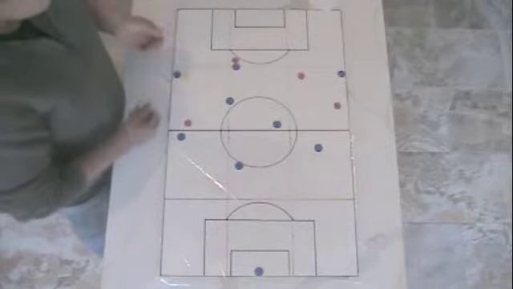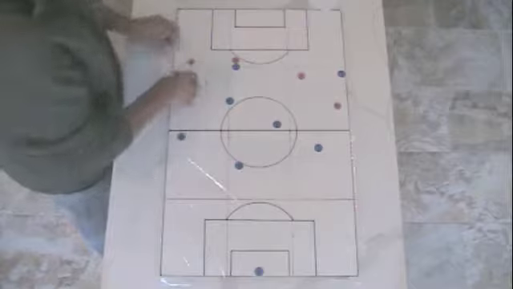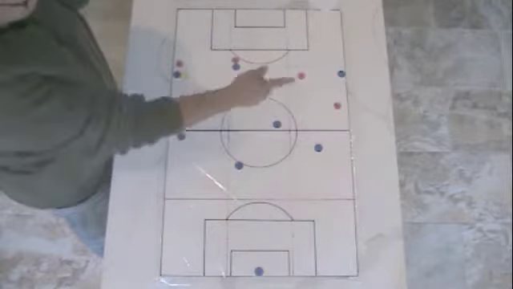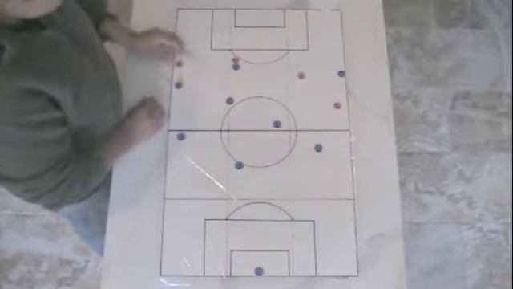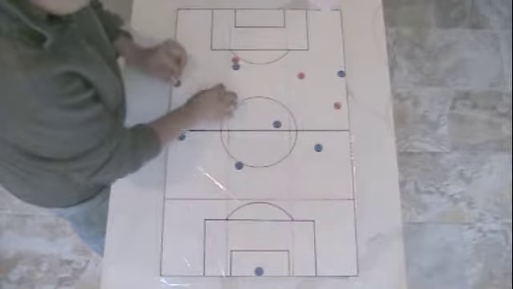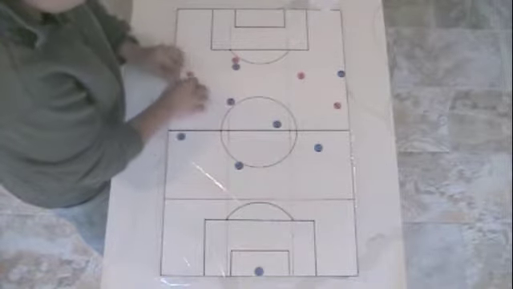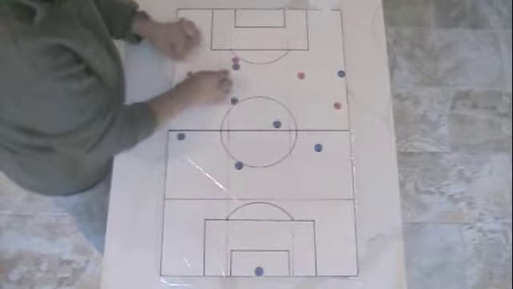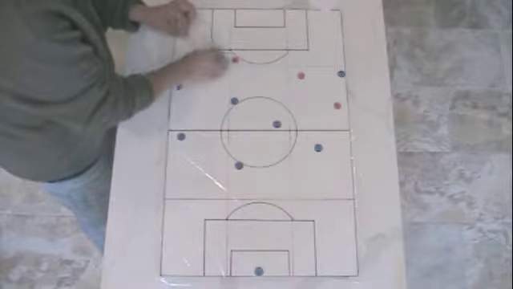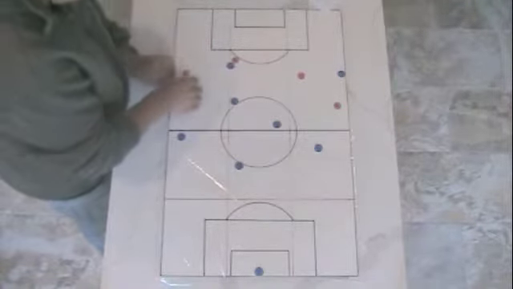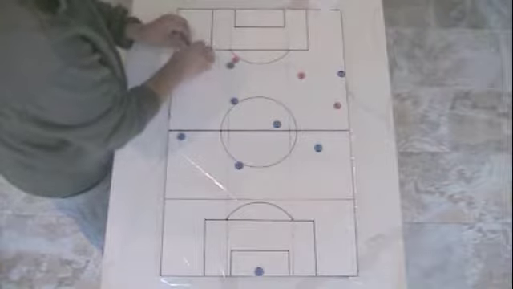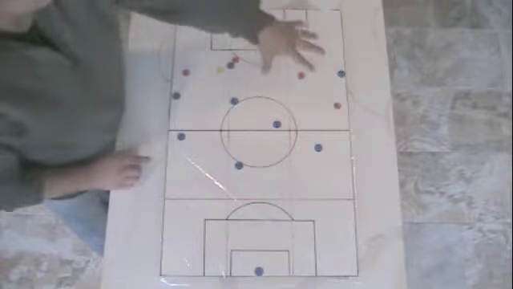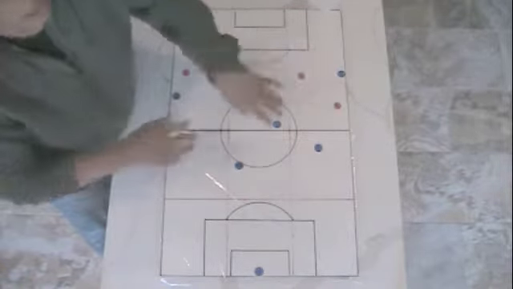Now, this is the same situation that we found ourselves in on the other side. So, my outside has the ball. She can go in, right? Or she can lay the ball off here for a diagonal run here. She can do a quick give and go with my number 9 here. Okay? So it's the same options as what we had over here.